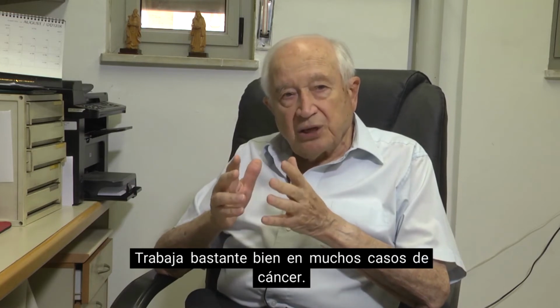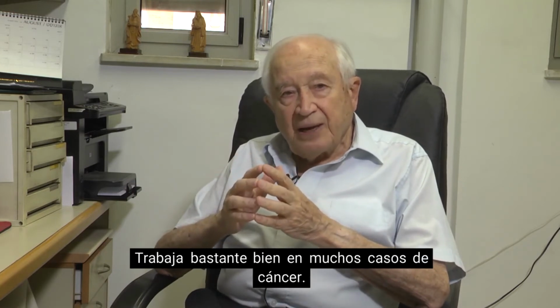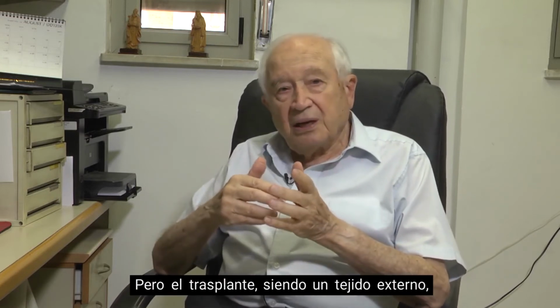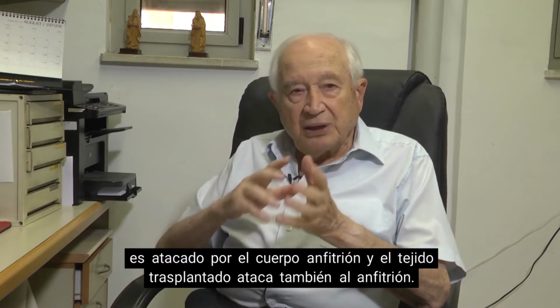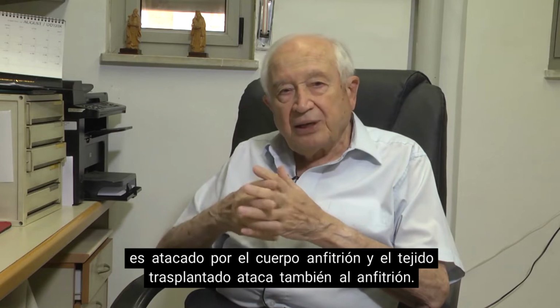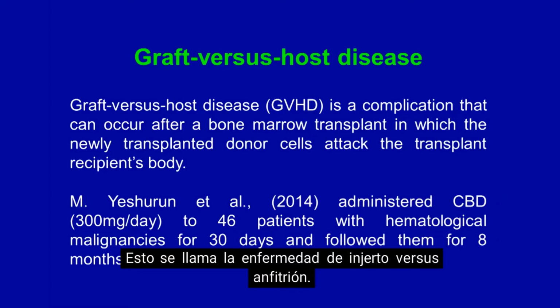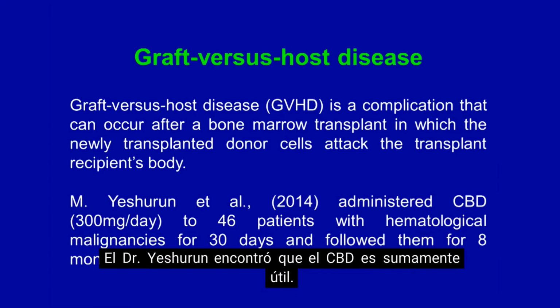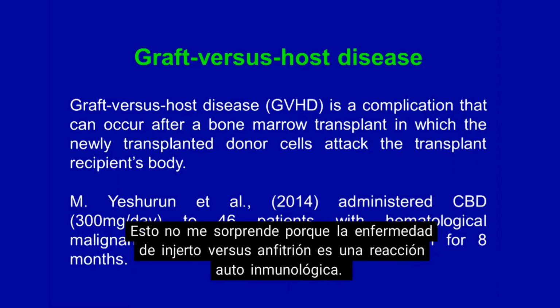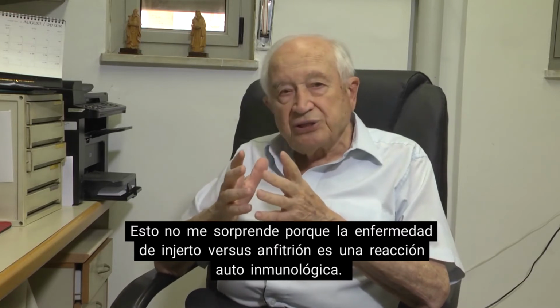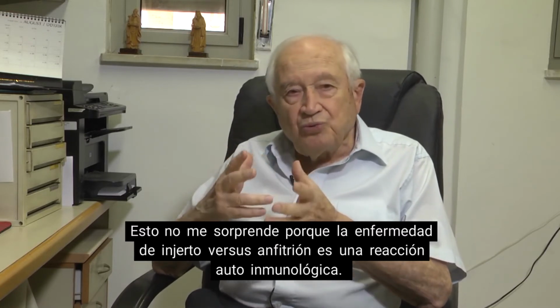Now, it works pretty well in many cases of cancer, but the transplant, being an outside tissue, is being attacked by the body, and the transplant itself attacks the body, and the patient may be sick, sometimes very sick. And this is called graft versus host disease. And Dr. Yeshurun found that indeed cannabidiol is very helpful. This is not surprising because graft versus host disease is a kind of autoimmune reaction.